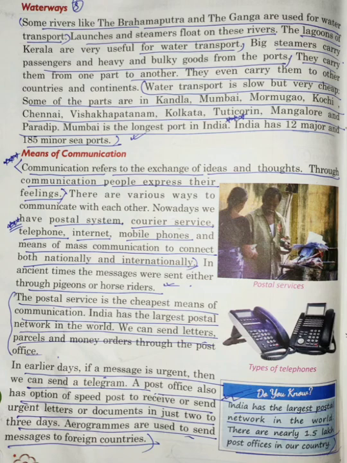To send an urgent message, nowadays we can use a fax machine that can send a message instantly, or we can use the internet, like electronic mail or email, for sending instant messages. But in the earlier days they used telegram. A post office has an option of sending speed post to receive or send urgent letters or documents in just 2 to 3 days.